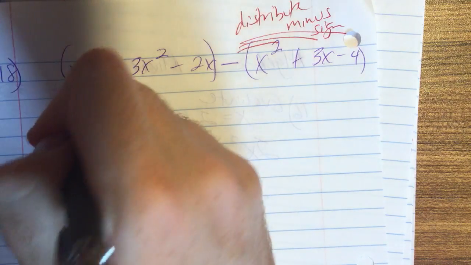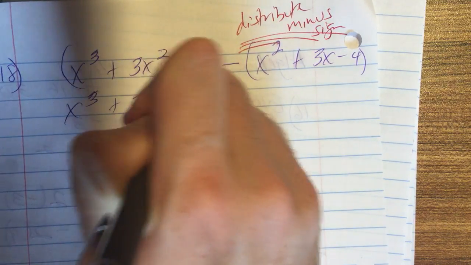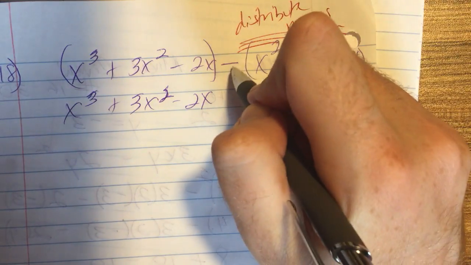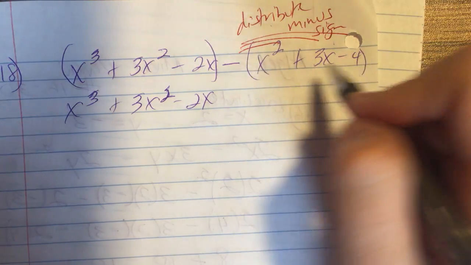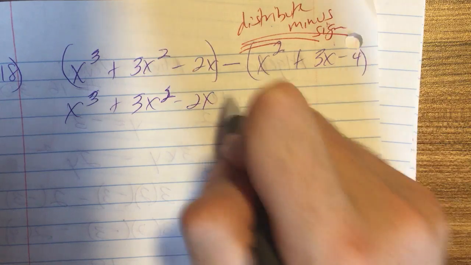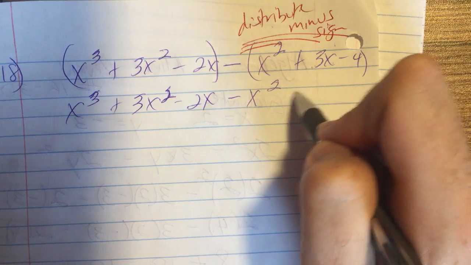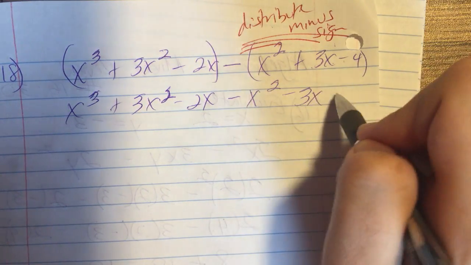So now it's going to be, the first expression comes down as is. And now we're going to distribute the minus sign. The other way that you could do this is just change the sign of all the terms in parentheses. So instead of an x squared, it's going to now be a -x squared. Instead of a +3x, it's going to be a -3x. Instead of a -4, it's going to be a +4.